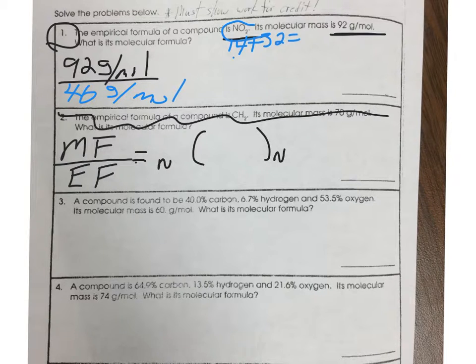So you see how we're following that formula? Now 92 divided by 46, what is my N? What's my number? Yep, it's a 2. So once you get this number, that's your main point here. You're using that empirical formula to get that number. Once you get it, you're going to take your empirical formula and multiply by that 2.